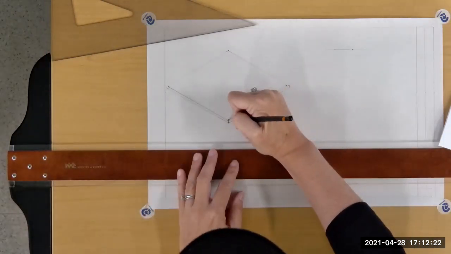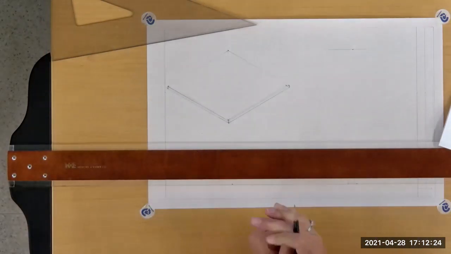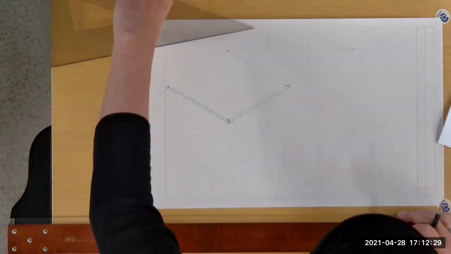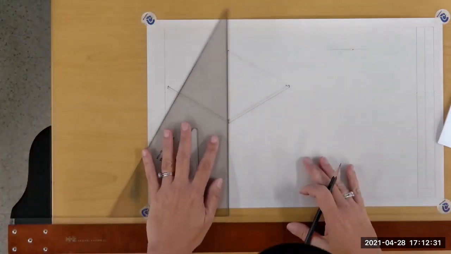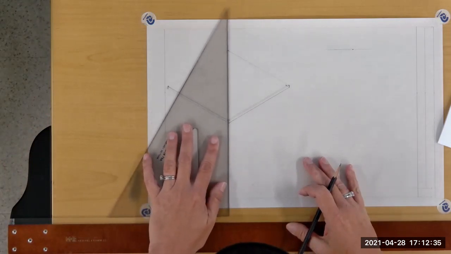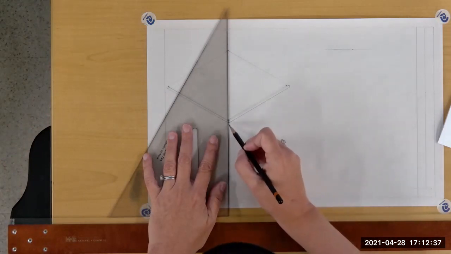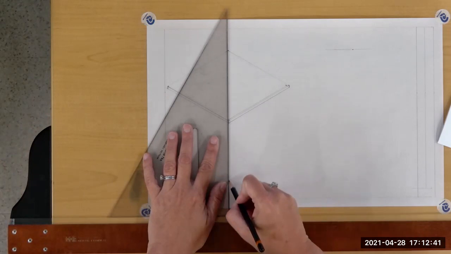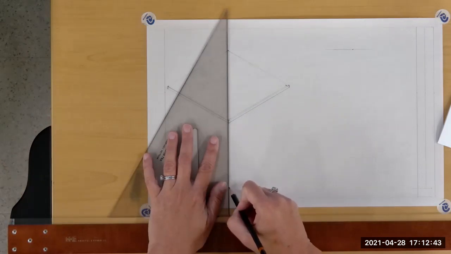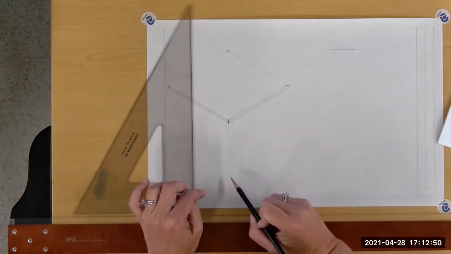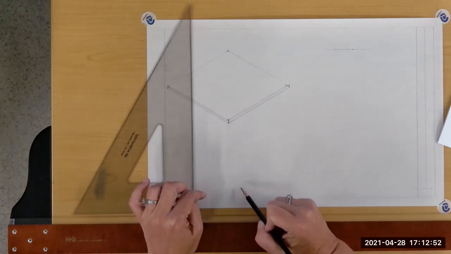So now that we know these 2 points, we can put in the height of the front of our island. So we can put in our vertical. It'll still line up here. And make sure you're working in light lines because we're going to refine out the toe kick.